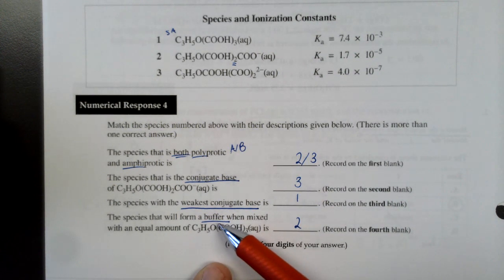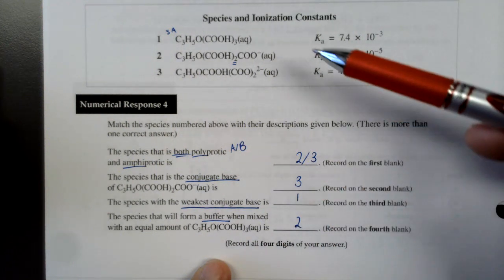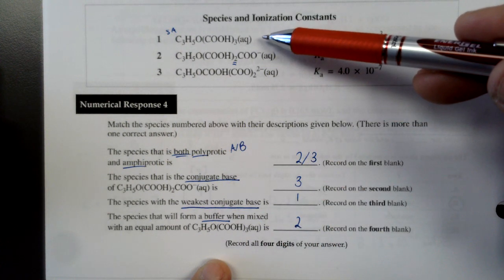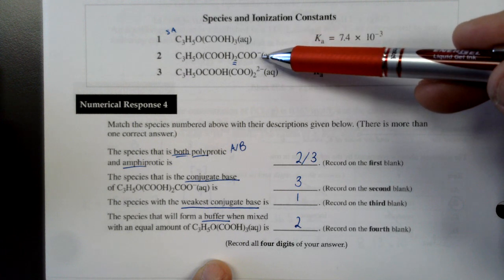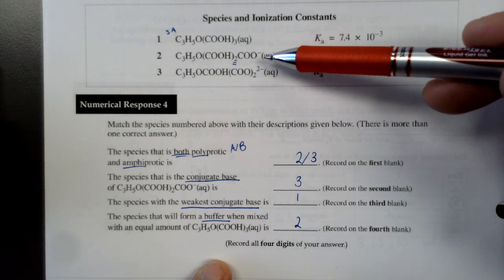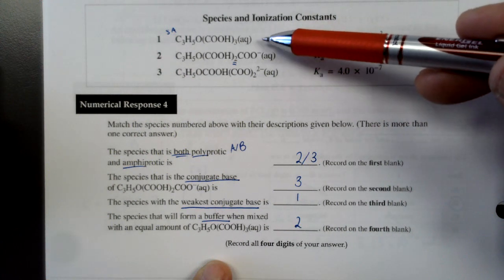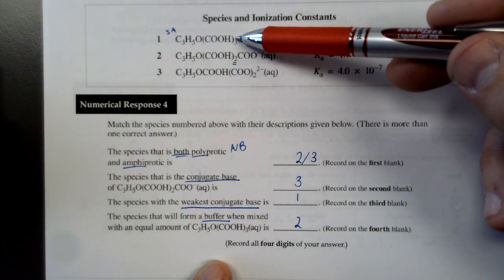Lastly, a buffer. So a buffer, by definition, is large equal amounts of a weak acid and its conjugate. Now, looking at this, COOH3 is this one. Like we just talked about, its conjugate is number 2. That's the acid, that's the conjugate base. Now, it could have been anything that is its conjugate. So in this case, 3 could have gone with 2.